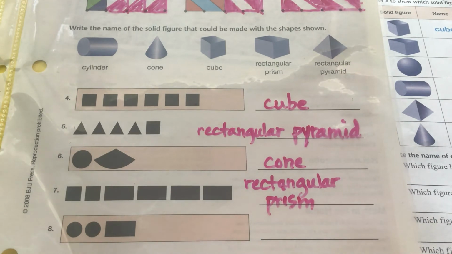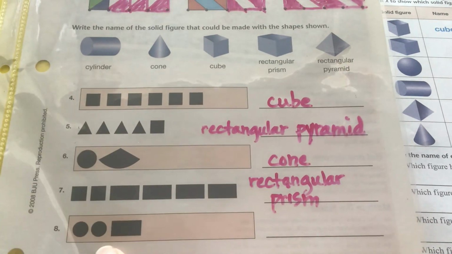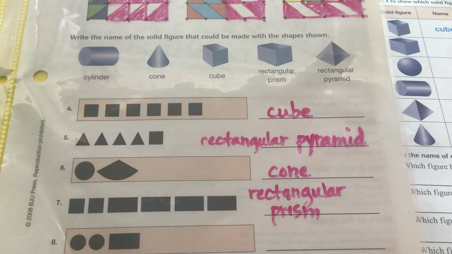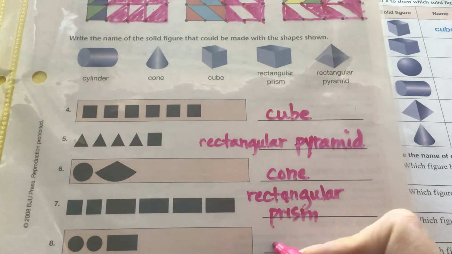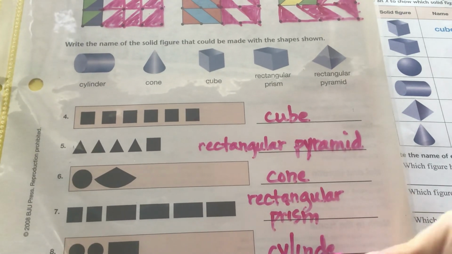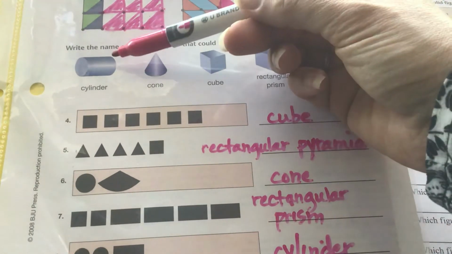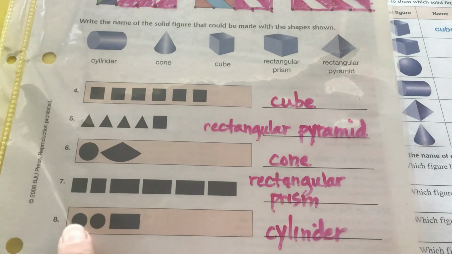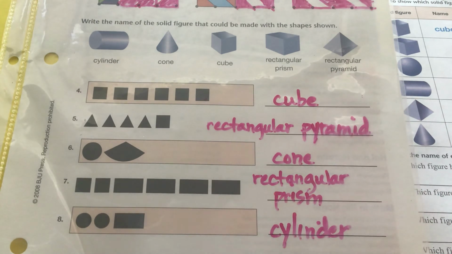And what about the last one? We have 2 circles, 2 flat circle faces, and then we have a rectangle, which we could bend to make a curved surface, couldn't we? Right, so this we could make a cylinder. If I had a cylinder and I wanted to cover it with paper, these would be the shapes I would cut out and then glue to the ends, and I could cover the shape.